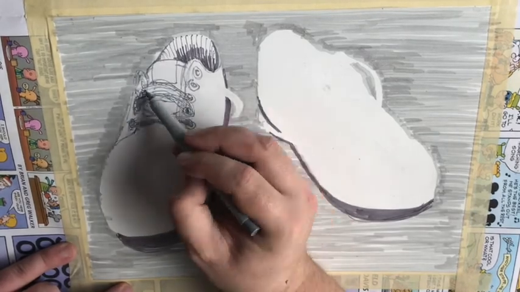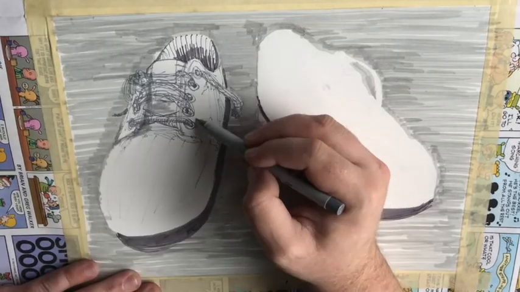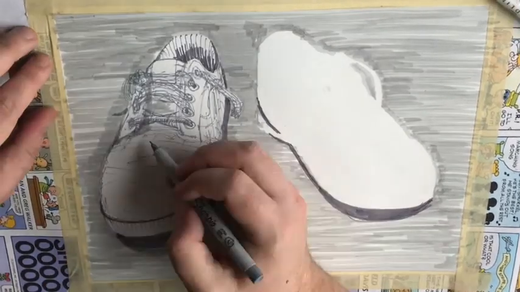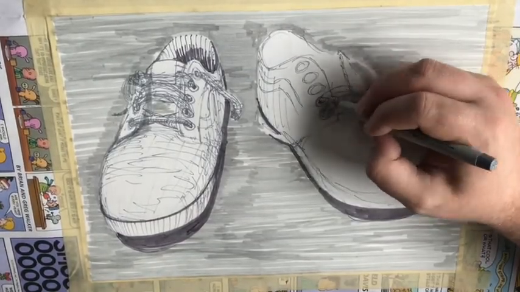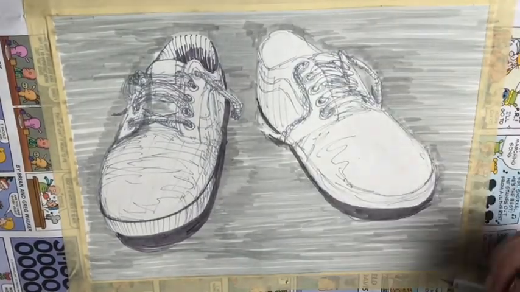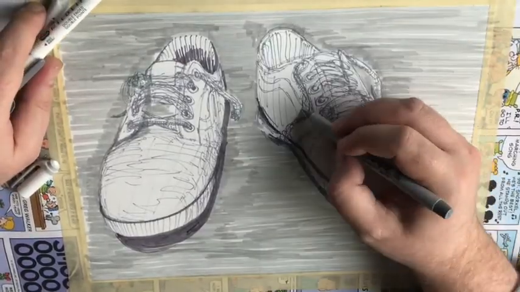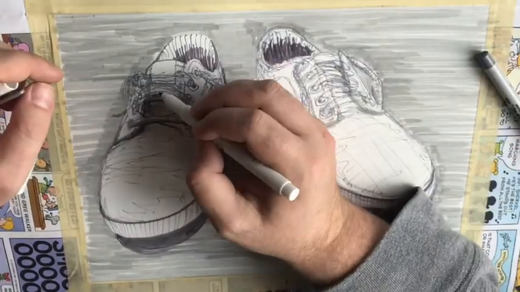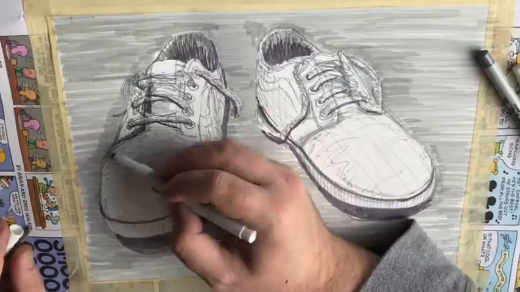And when I say cool and warm, I'm saying that there's a hint of blue in the grays of the cool tones, and there's a hint of orange in the warm tone grays. So I'm going to start this with ink, working with markers and pens, and then I'm going to come back with my Prismacolor pencils because they have both a warm gray and a cool gray.